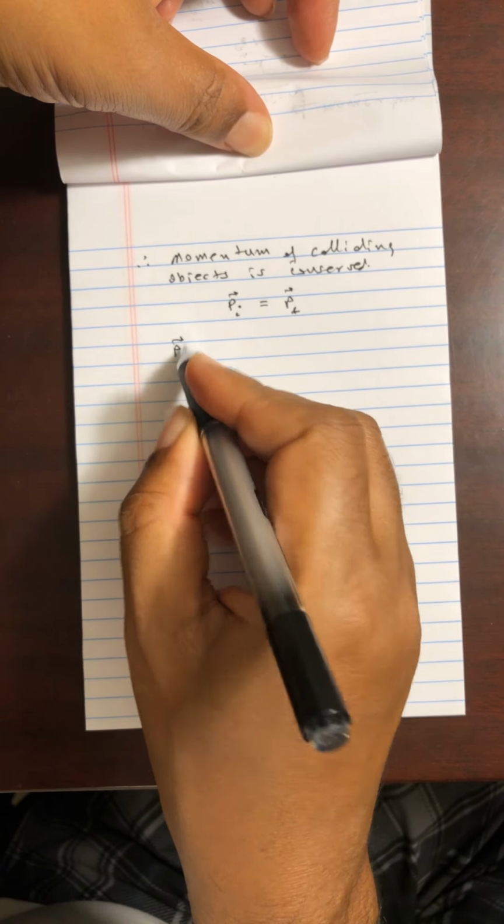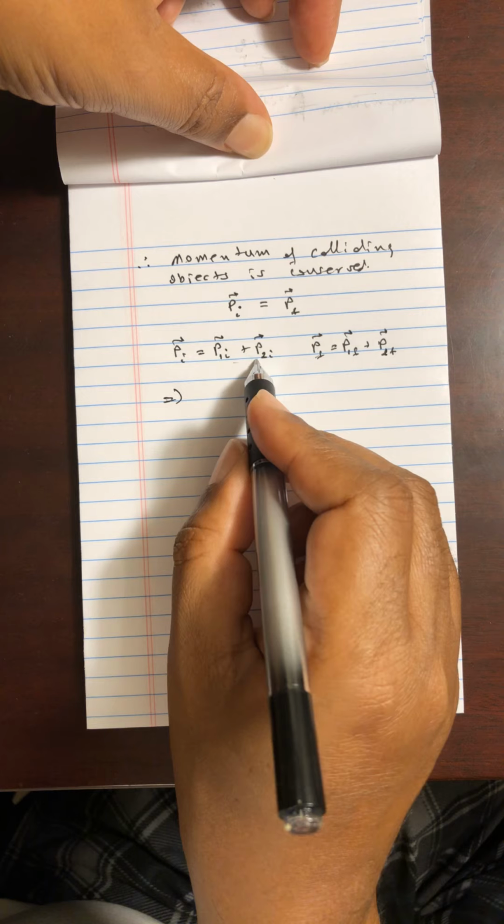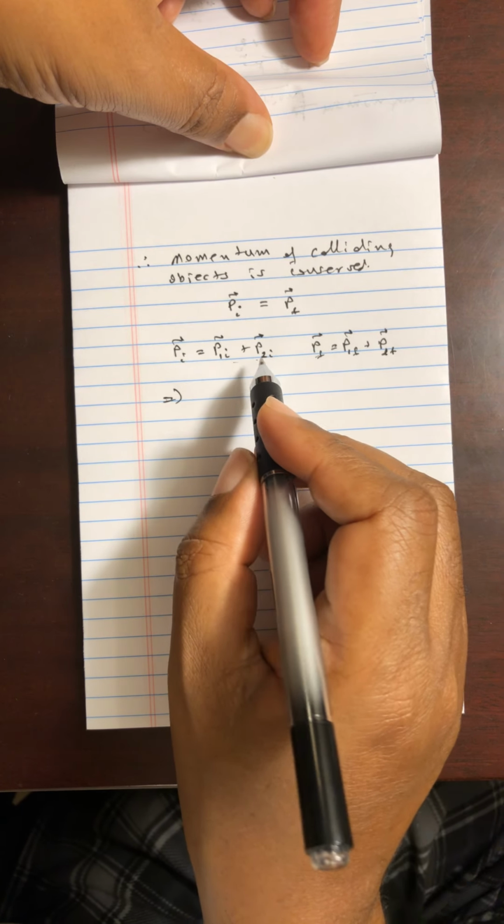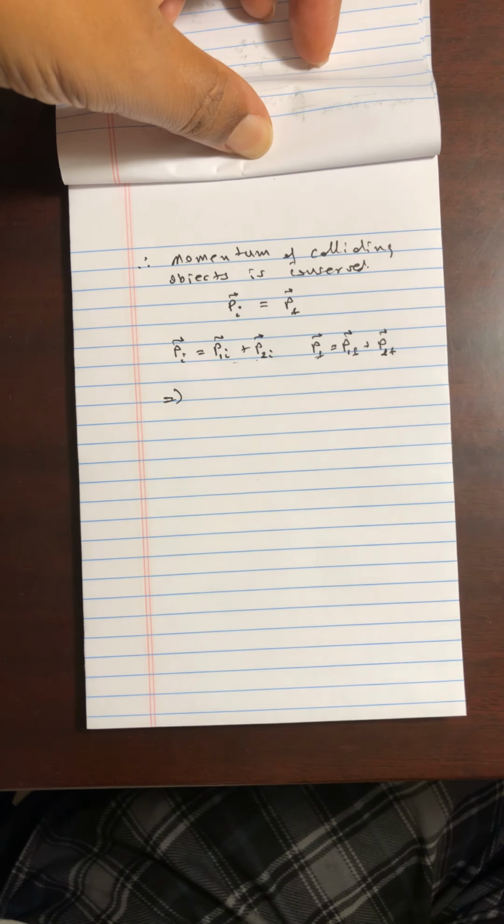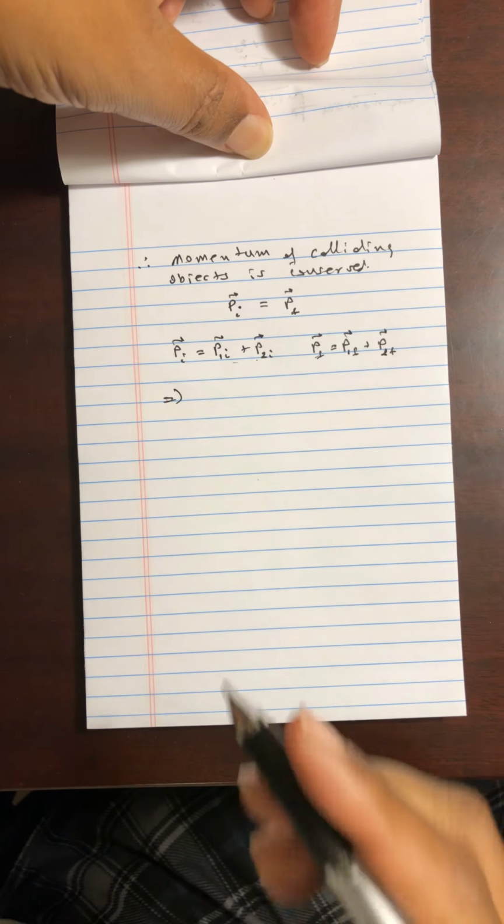This implies P1i plus P2i equals P1f plus P2f.